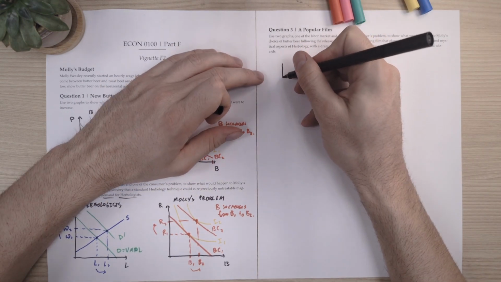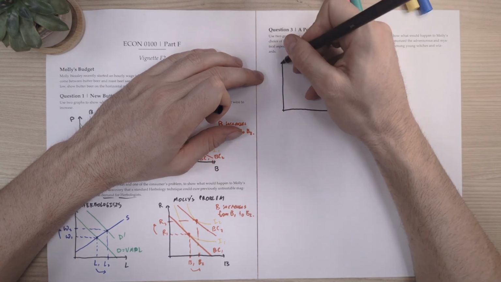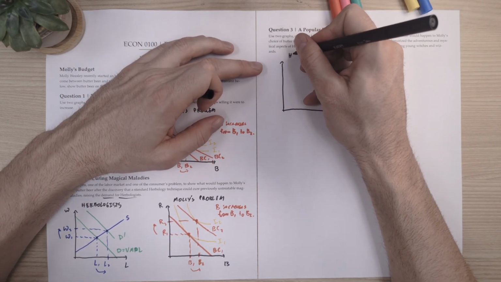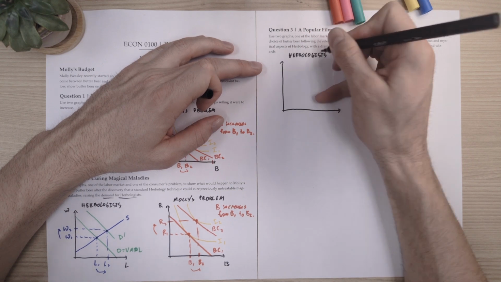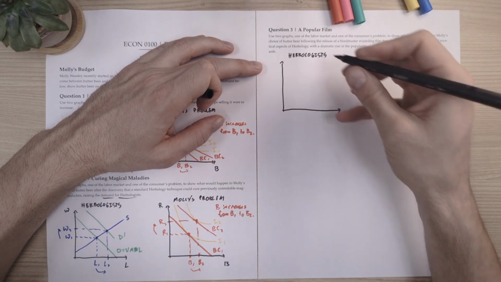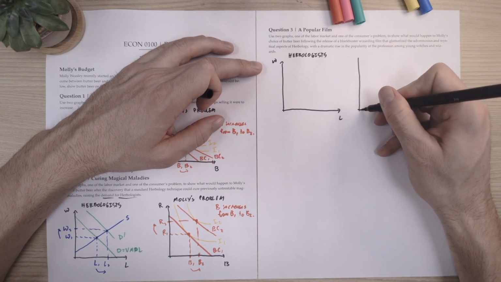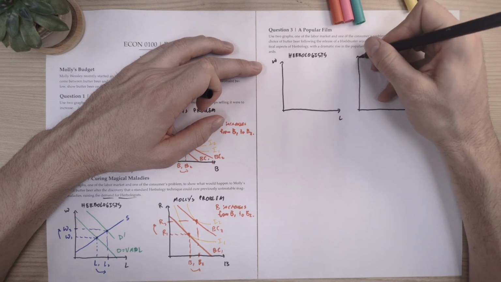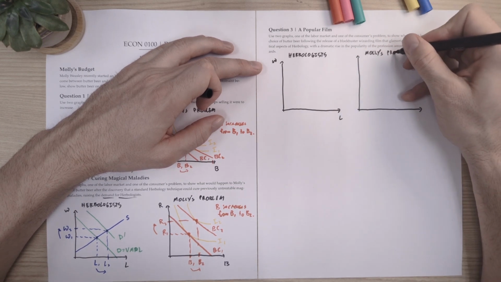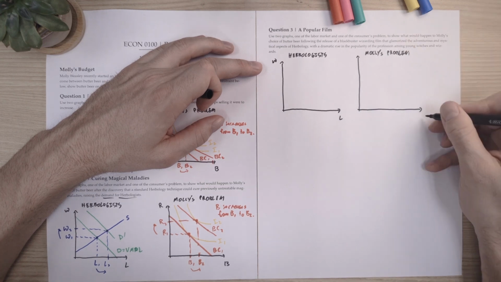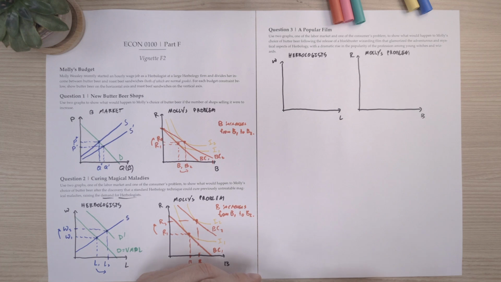Okay. So we have two graphs. We have the market for herbologists with labor on the horizontal and wages on the vertical. And then we have Molly's problem, with butterbeer on the horizontal and roast beef sandwiches on the vertical.